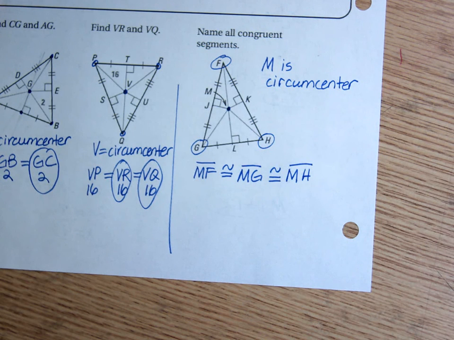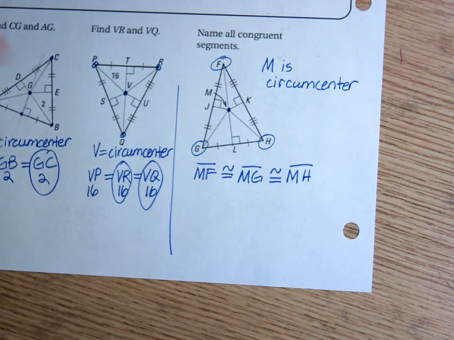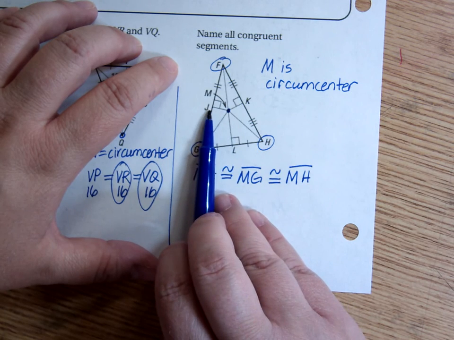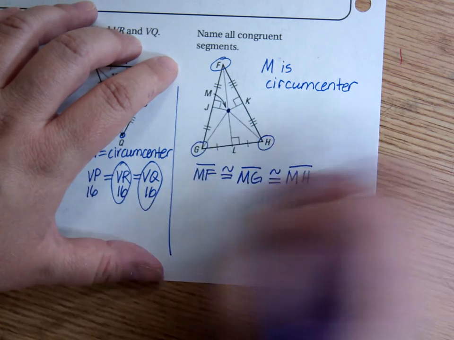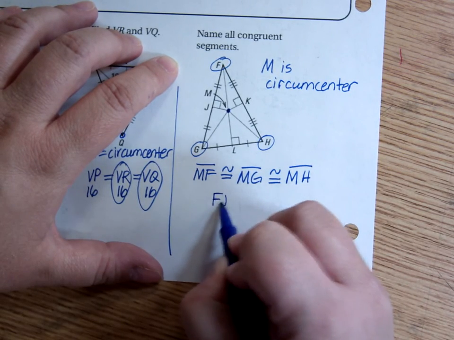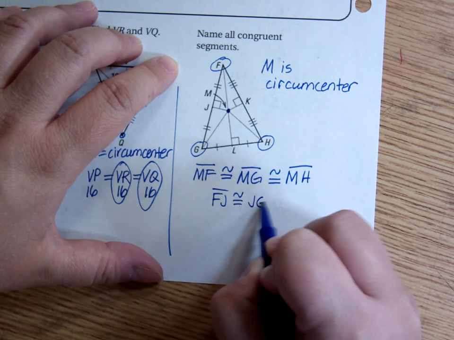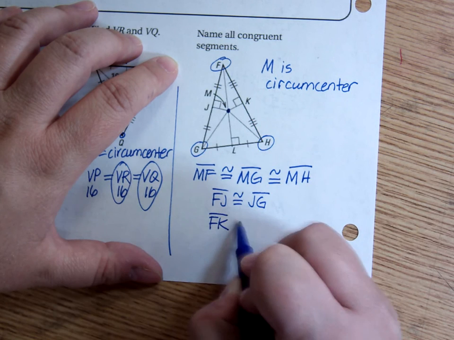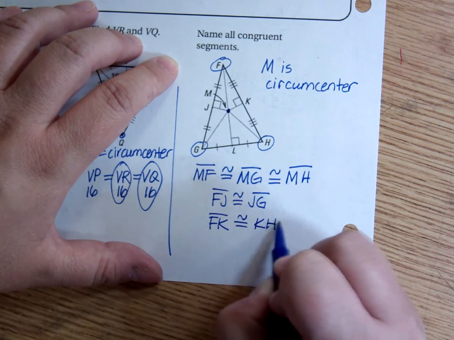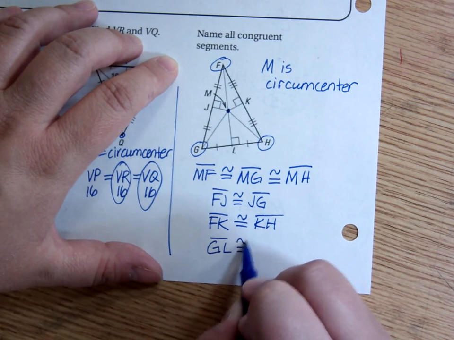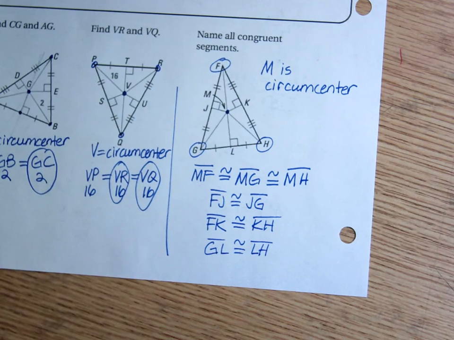Is that all? No, we have a whole bunch of congruent segments that are already marked because of perpendicular bisectors. For JM to be a perpendicular bisector, it has to bisect FG. That's why FJ and JG are marked as congruent. So FJ is congruent to JG. What else? FK congruent to KH. What else? GL congruent to LH. And that covers all the congruent segments.